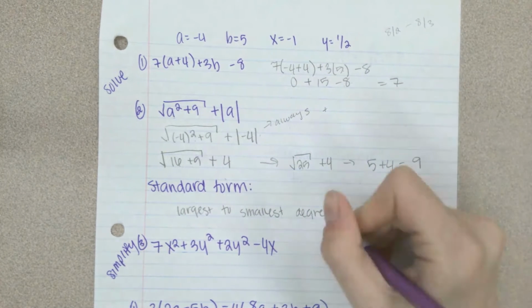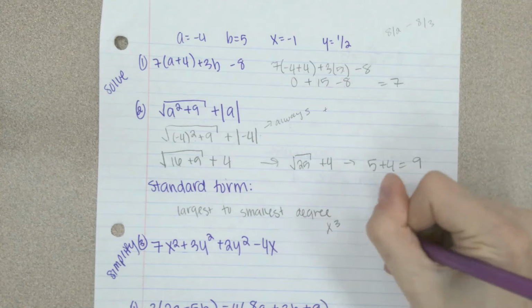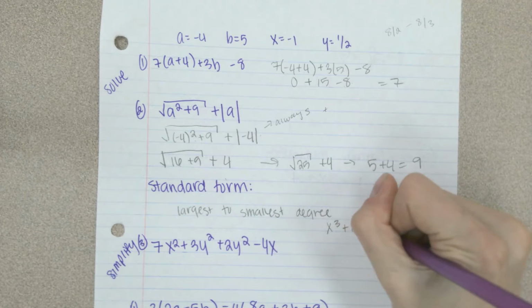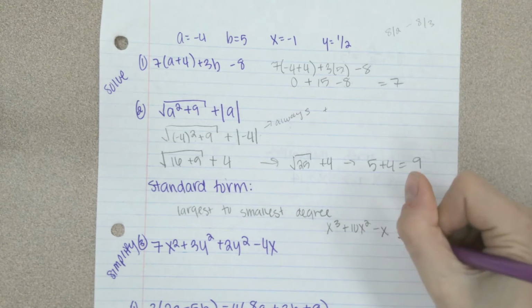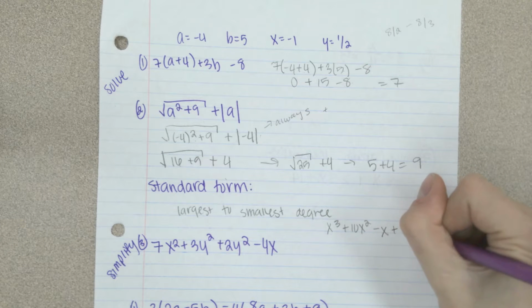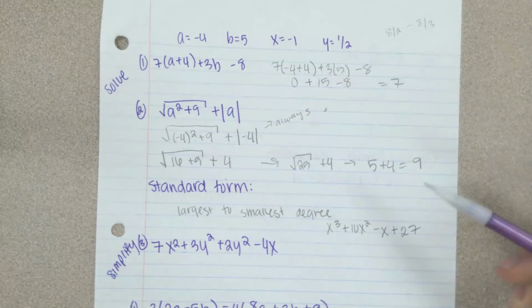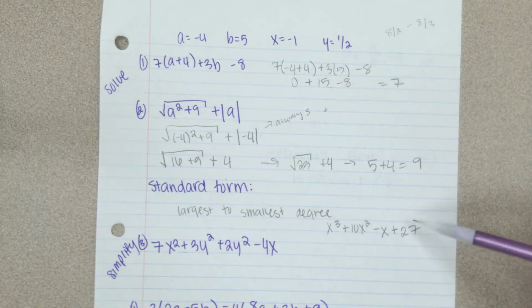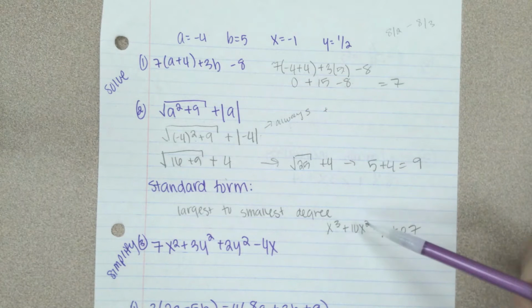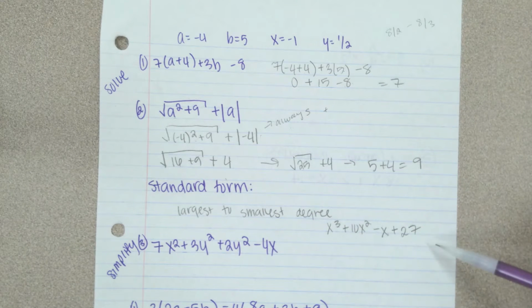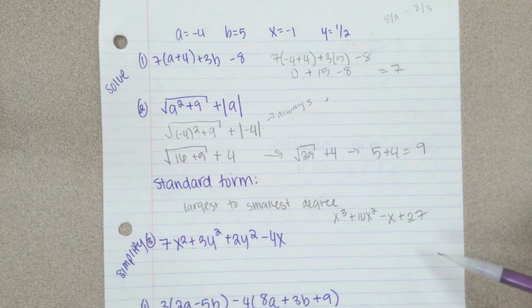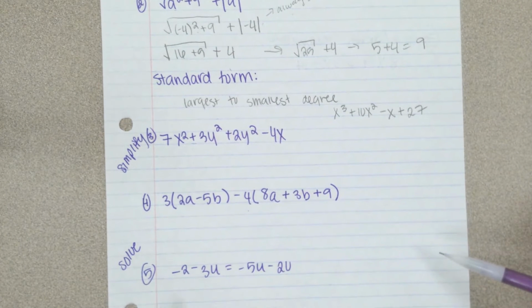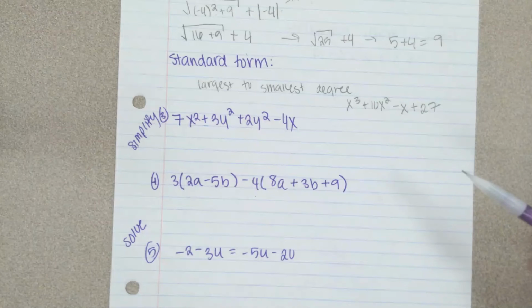So you want to write x to the third plus 10x squared minus x plus 27 in order of the exponent degree. So it goes 3 to 2 to 1 to none. Okay, that's standard form.